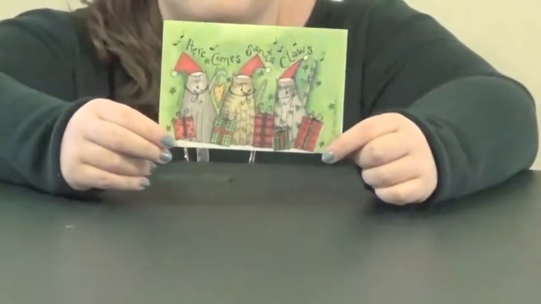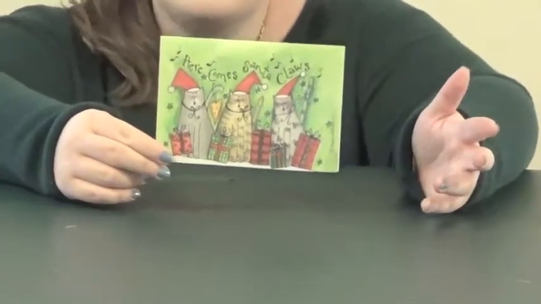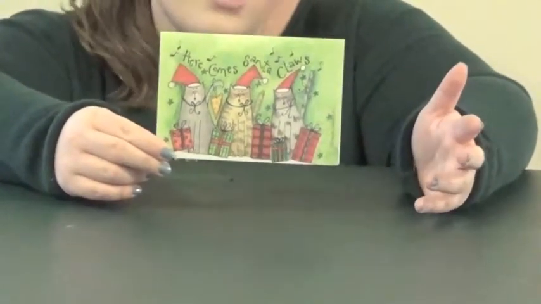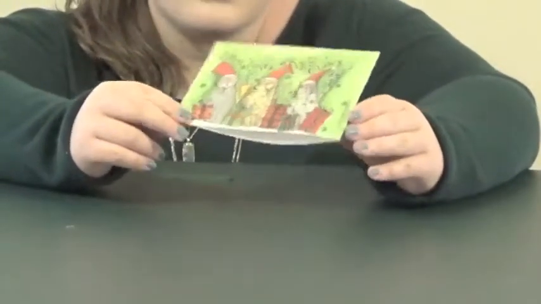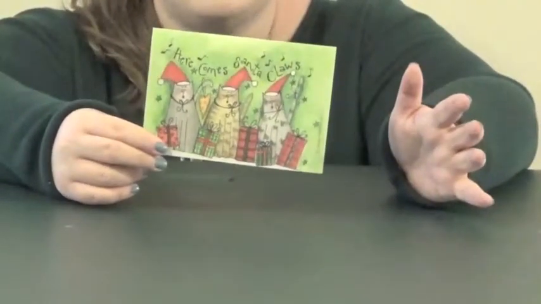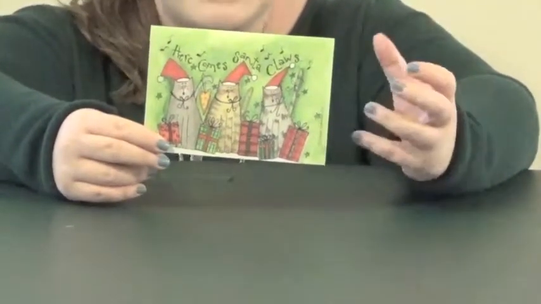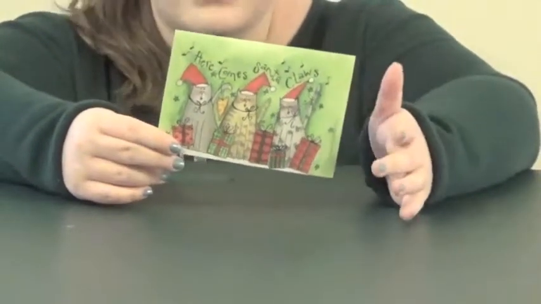Here I have a Christmas card. If you want to try this experiment at home with me, you can use a piece of oak tag, cardstock, or an index card. You can even use a card if you have one at home. I wouldn't recommend using construction paper because that's not as thick and not as easy to stand on the table.